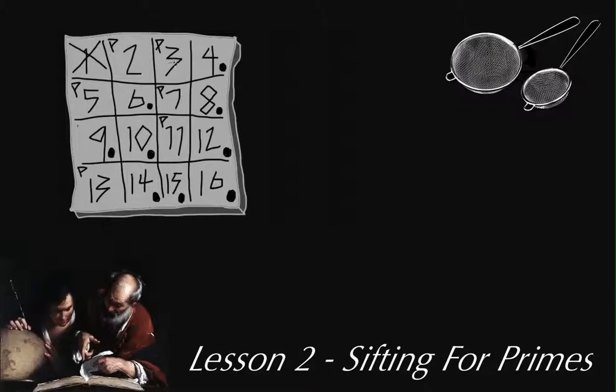All right, so 2, 3, 5, 7, 11, and 13 are our prime numbers using the sieve of Eratosthenes.